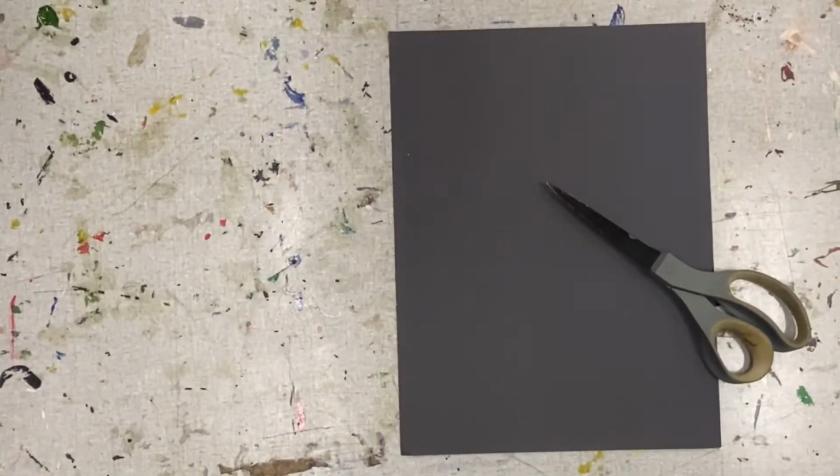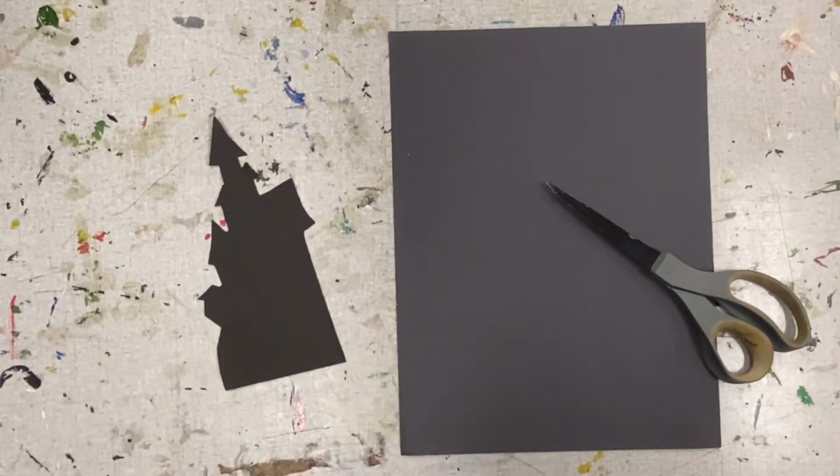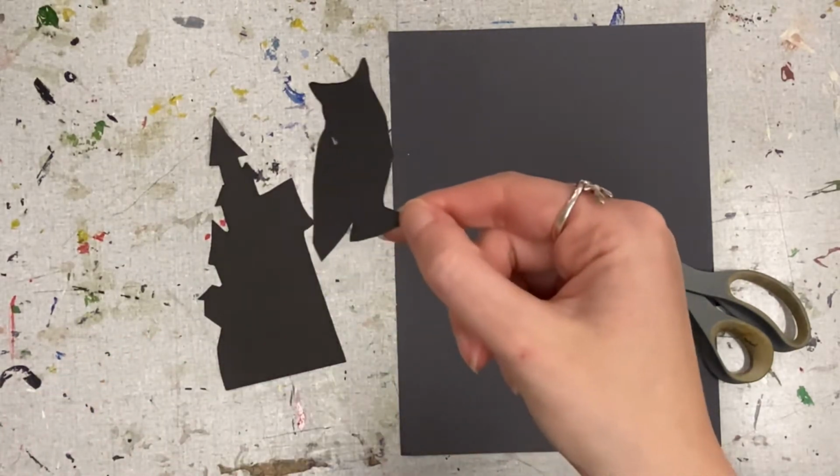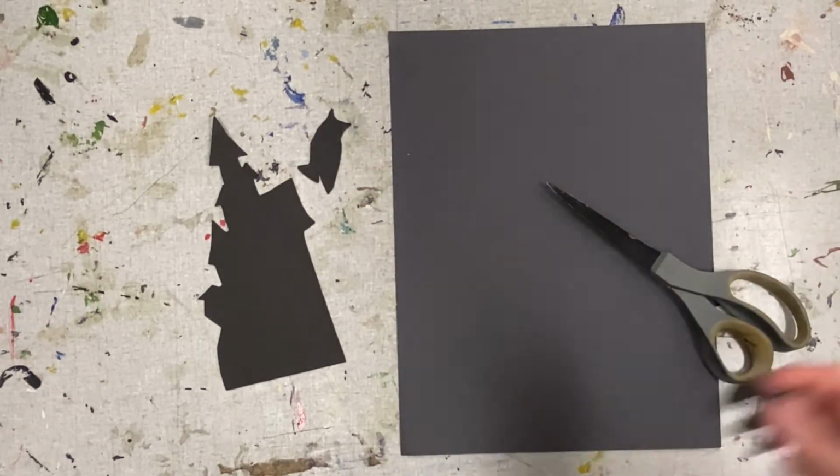While we wait for our watercolor background to dry, use the black construction paper or a black ink pen to create silhouette drawings of a haunted scene to go over our background. We'll be using our black paper to cut out a haunted house, a tree, and other details like the moon and a black cat.